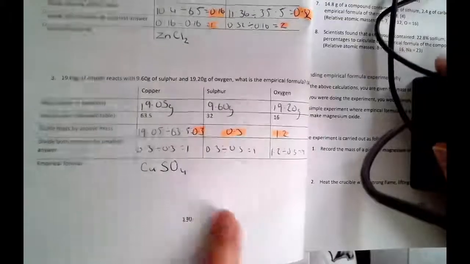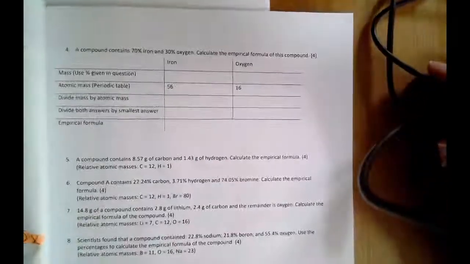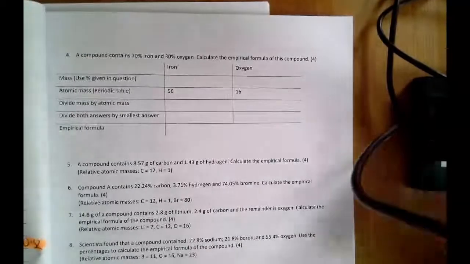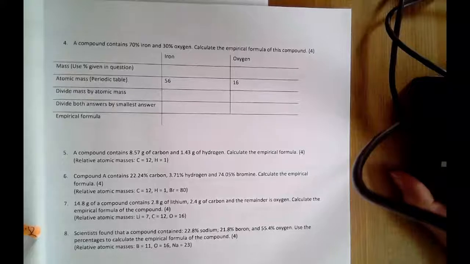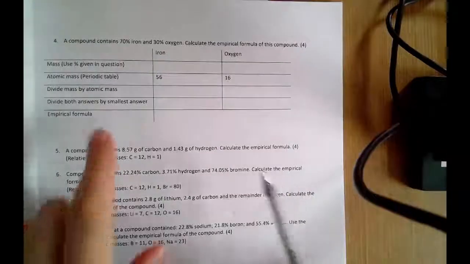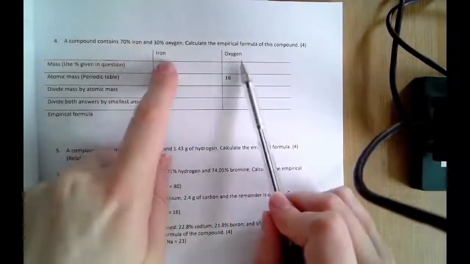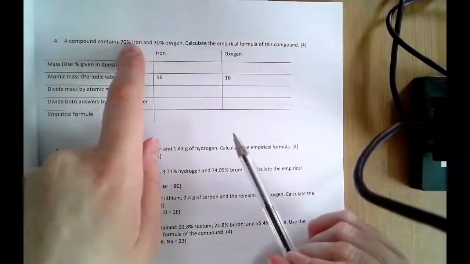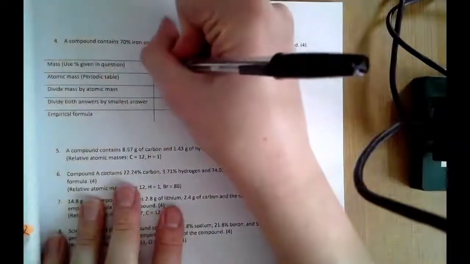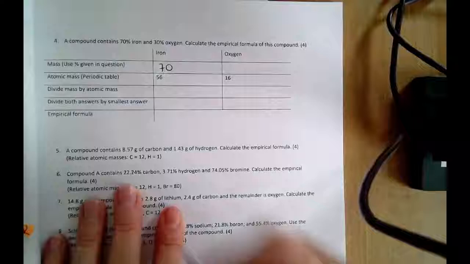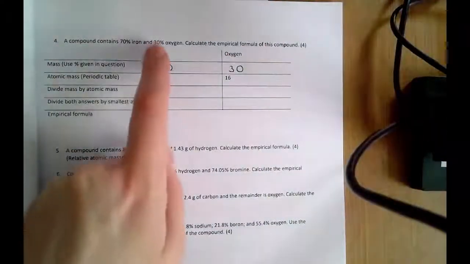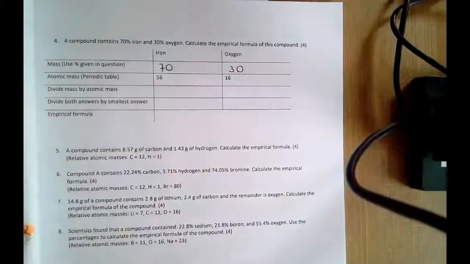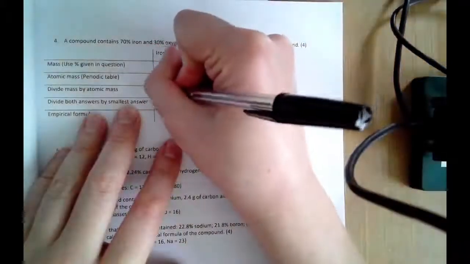I'm going to do one more example with you because this one is slightly different. In this case, instead of giving you the mass in grams of the elements, they've given you percentages instead. This does not change how you do it, okay? The elements I've got are iron and oxygen, so I'll write them in my top row. And now, instead of writing in grams, I'm going to have percent, but I just write that number in exactly as I did before. Okay, the 70 goes in the top row, the 30 goes in the top row for the oxygen.